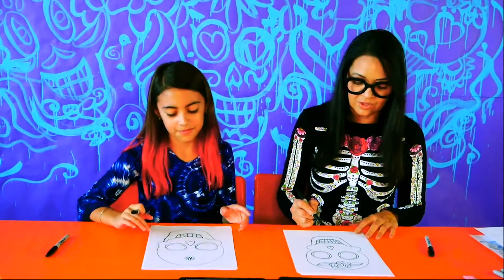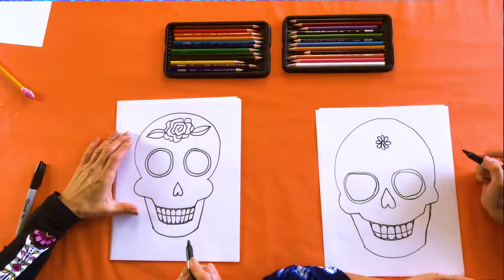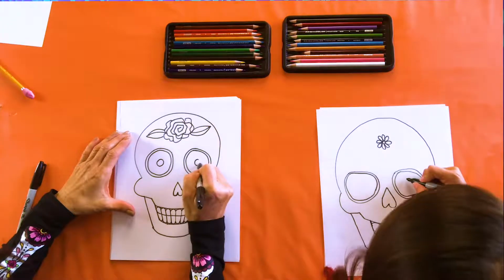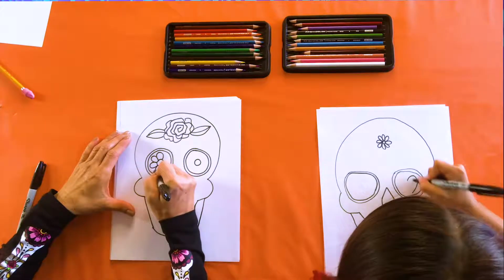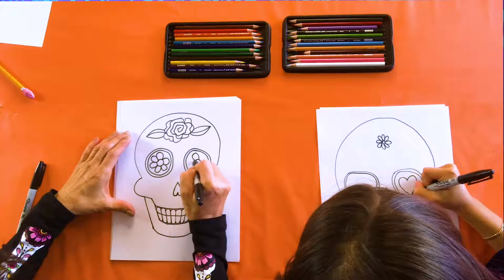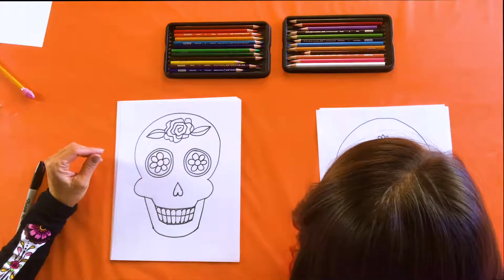Next, what we're going to do is decorate the eyes. So inside my eyes, I think I might put some daisies inside of my eyes. So I'm going to put 2 circles. You're going to go for hearts? Okay. I'm going to put however many petals I put on this one. 1, 2, 3, 4, 5, 6. I got to do the same thing on this one. 1, 2, 3, 4, 5, 6.